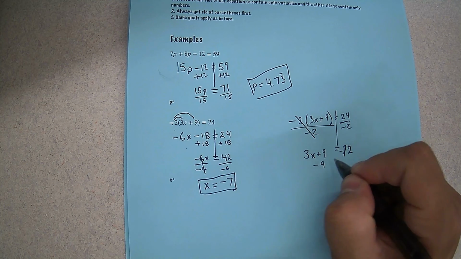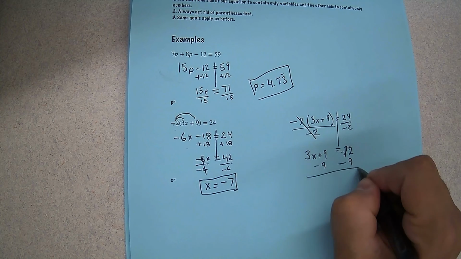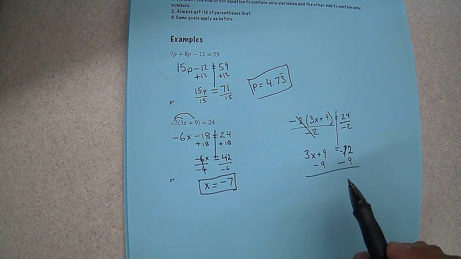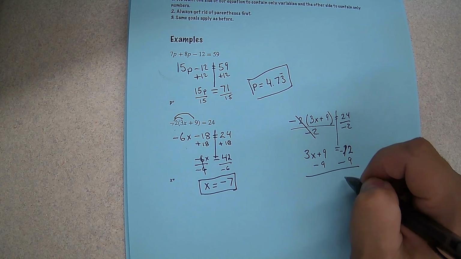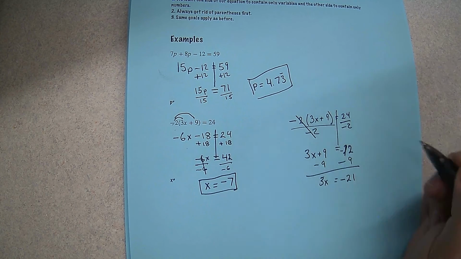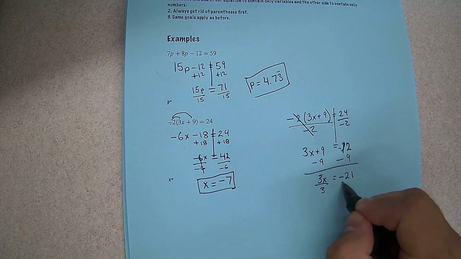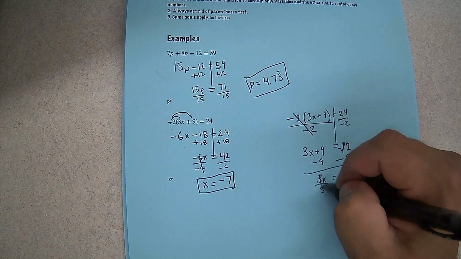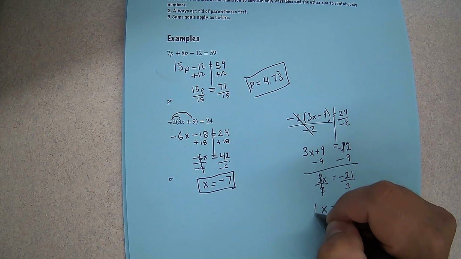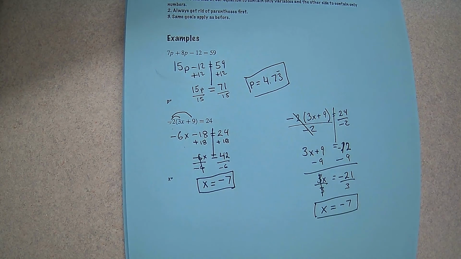Now we subtract 9 from both sides. Negative 12 minus 9 is a negative 21, equals 3x. Divide both sides by 3. Those cancel out. We get x is equal to a negative 7. So notice with both ways we got the same answer. It just depends on what you like to do first.